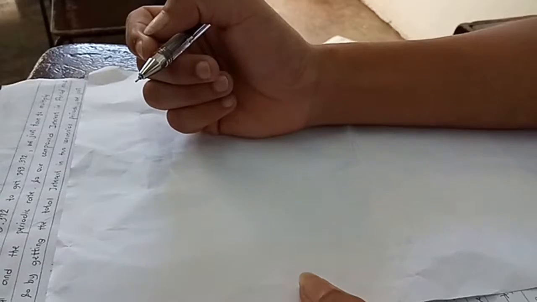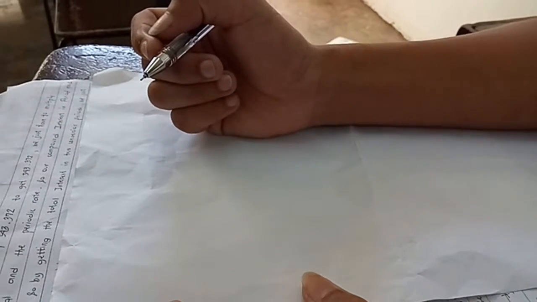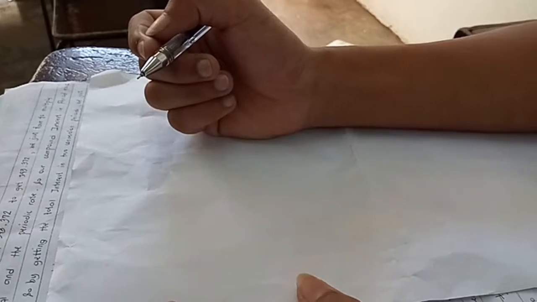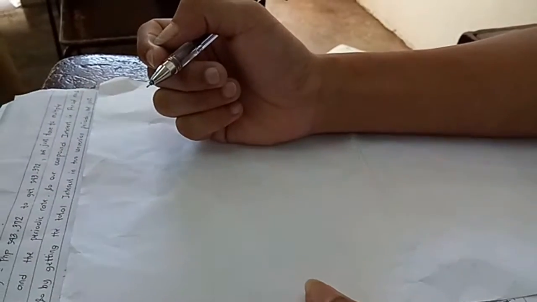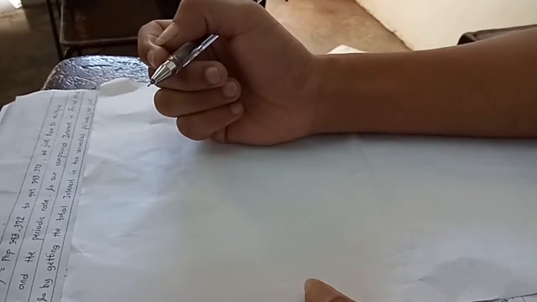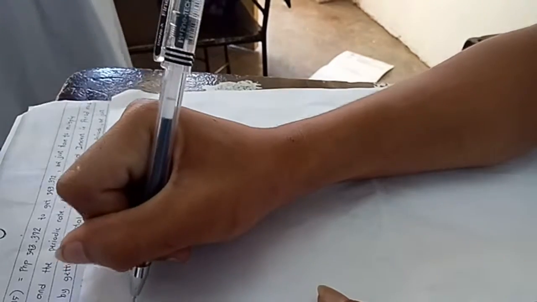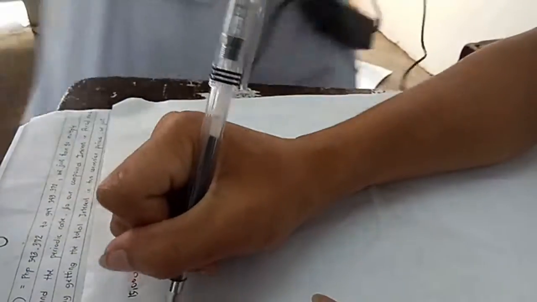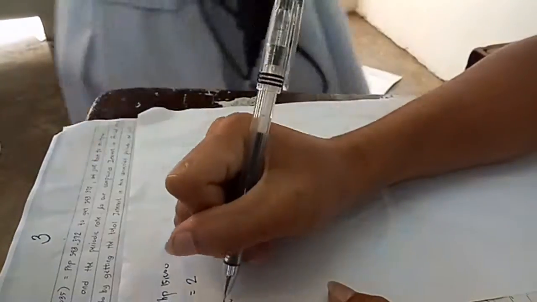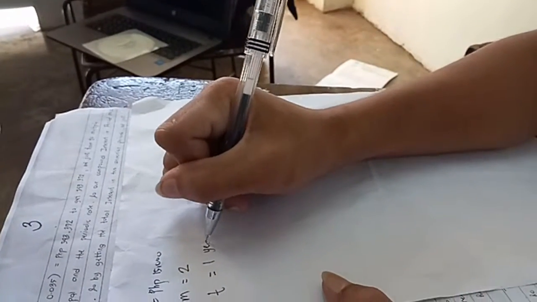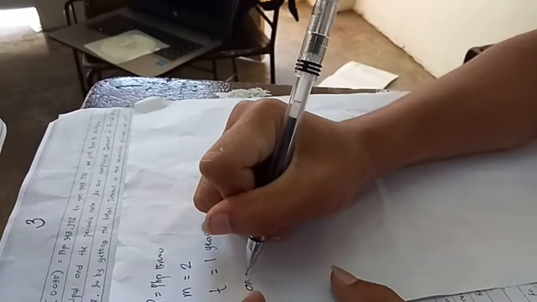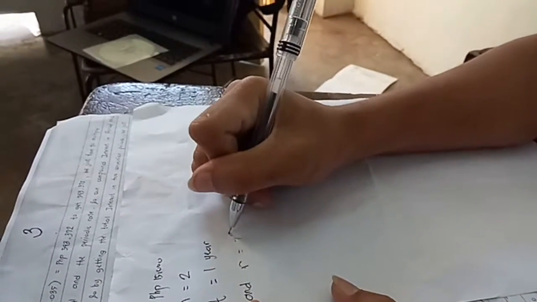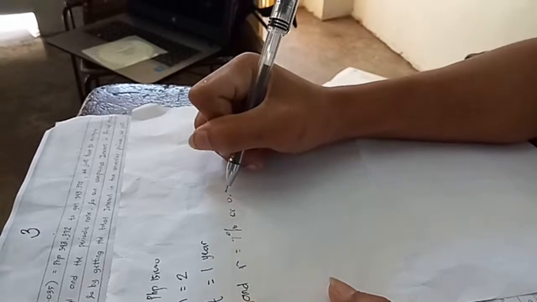So, here is my sample problem. Find the interest earned on 15,000 for 1 year at 7% compounded semi-annually. So, here are the givens for this problem. ₱15,000 for the principal, M is equal to 2, T is equal to 1 year, and R is equal to 7% or 0.07.